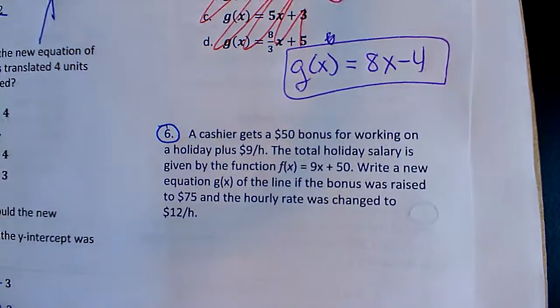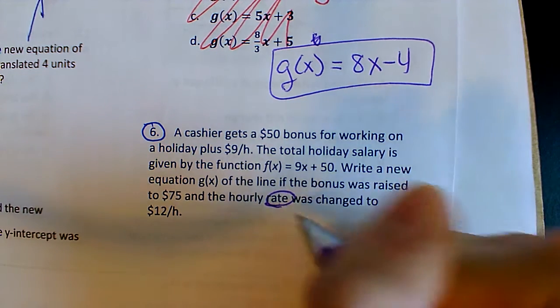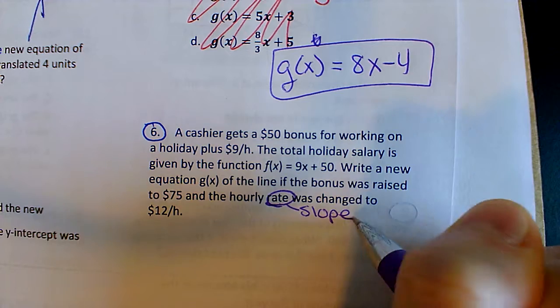Number 6. A cashier gets a $50 bonus for working on a holiday plus $9 per hour. The total holiday salary is given by this function, f of x equals 9x plus 50. Write a new equation g of x of the line if the bonus was raised to $75 and the hourly rate was changed to $12 per hour. Well, if you look right here, first of all, when they talk about rate, they are talking about slope words.